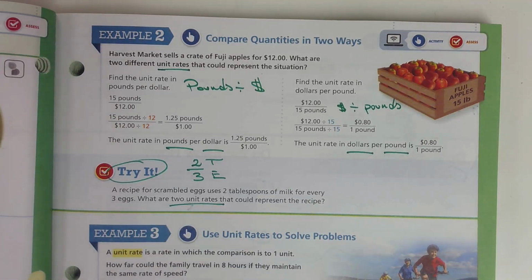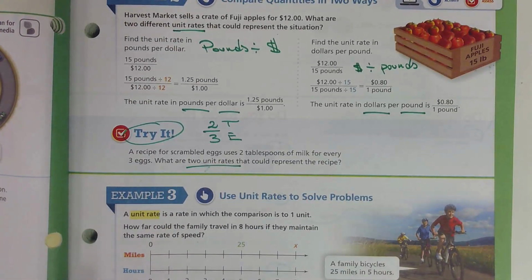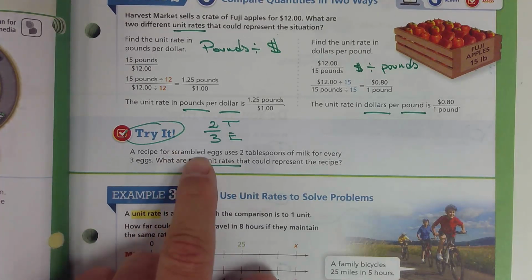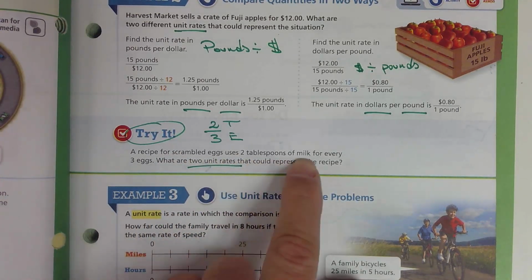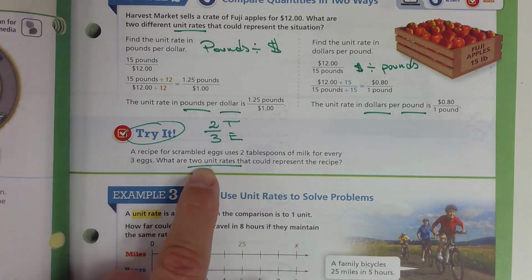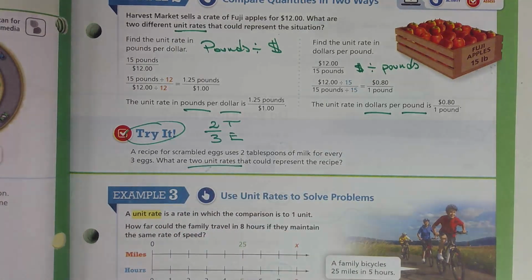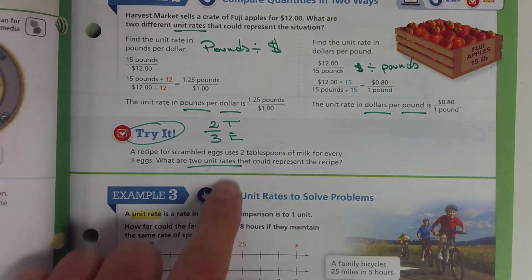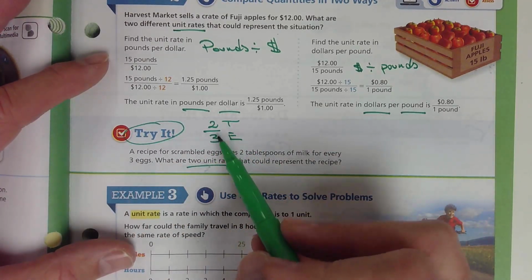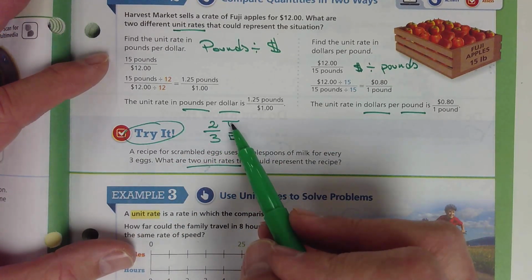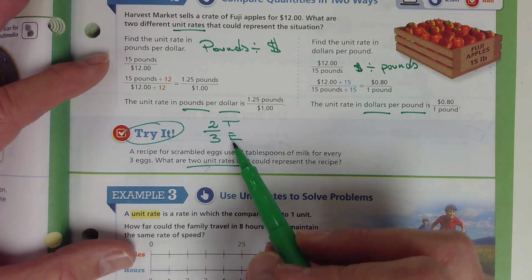Now to try it, it says a recipe calls for scrambled eggs. It uses 2 tablespoons of milk for every 3 eggs. What are the 2 unit rates that you could use to represent the recipe? So I just wrote down the rate, 2 to 3, 2 tablespoons. I put 2 T and 3 eggs.